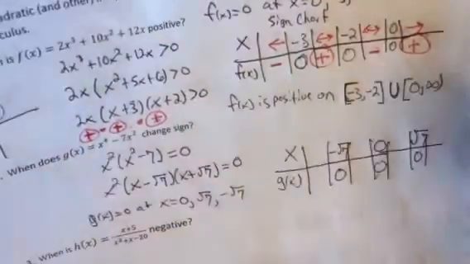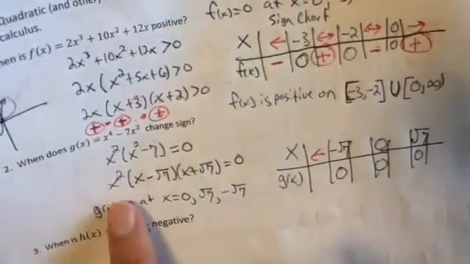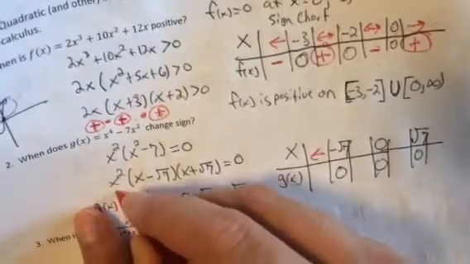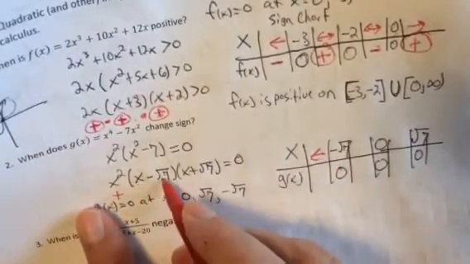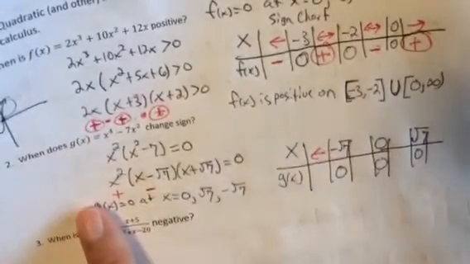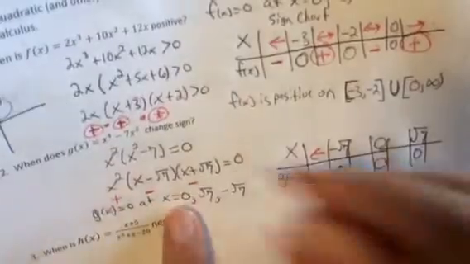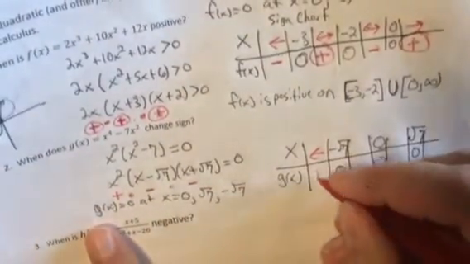We pick a number that is less than negative square root of 7, like negative 100. And when we plug it in, a negative number squared is a positive number. A negative number minus a number is going to be negative. And negative 100 plus square root of 7 is going to be a negative. So a positive times a negative is a positive.